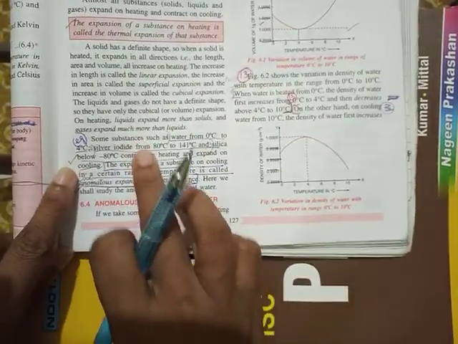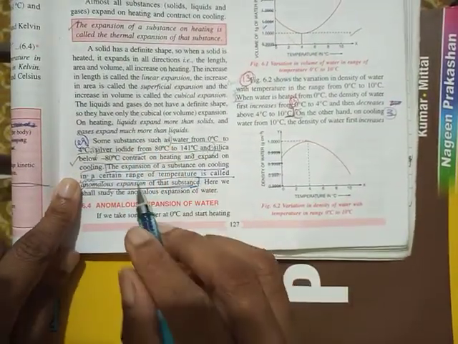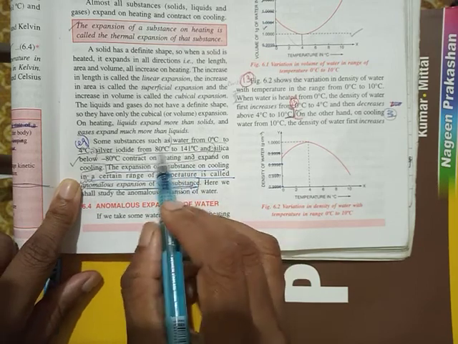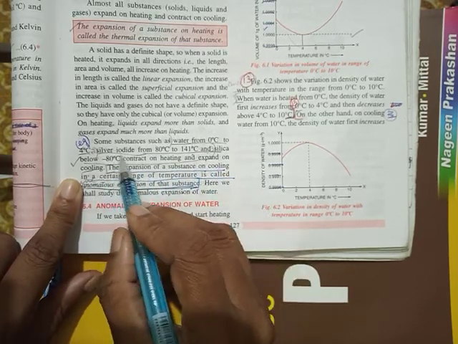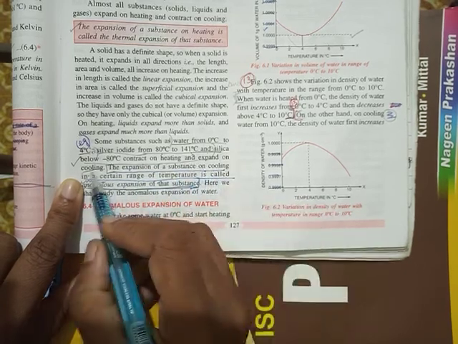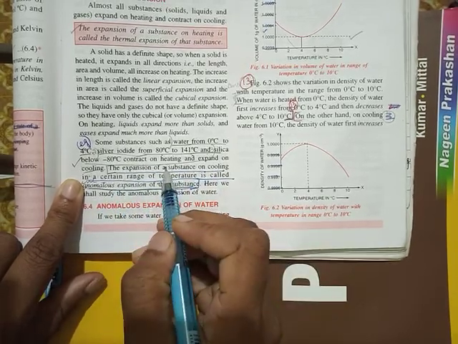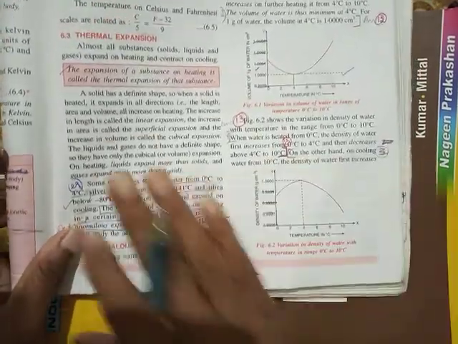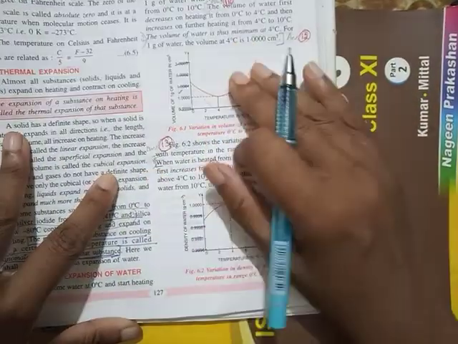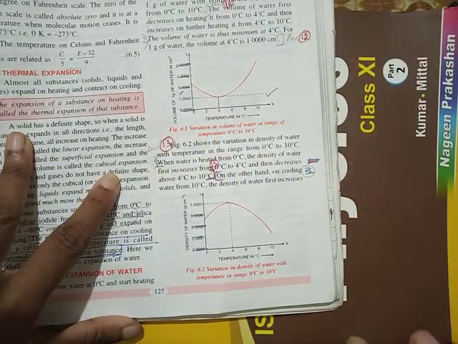Then we have some examples of substances that show anomalous expansion. You need to study all these three examples: water from 0 to 4, silver iodide from 80 to 141, and silica from minus 80 to below minus 80 degrees Celsius. And as I told you before itself, these two graphs are very important.